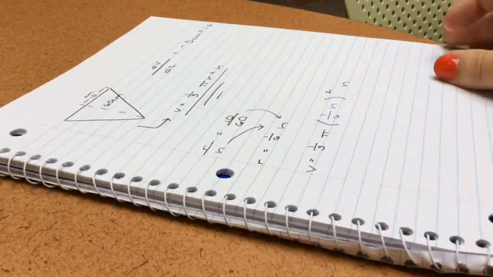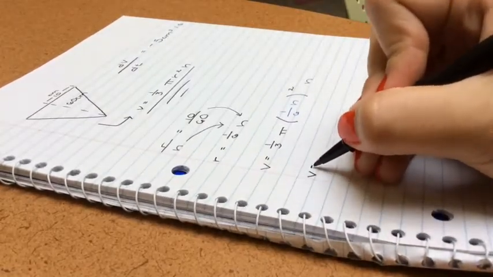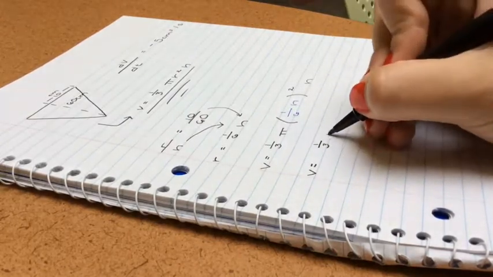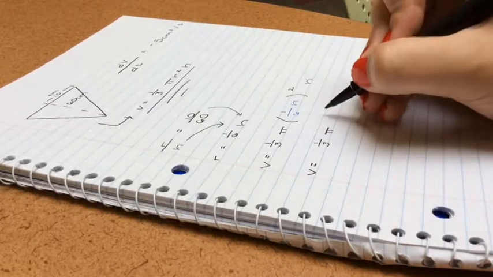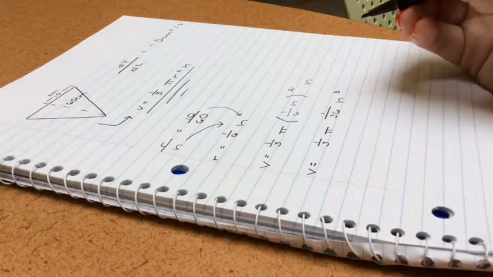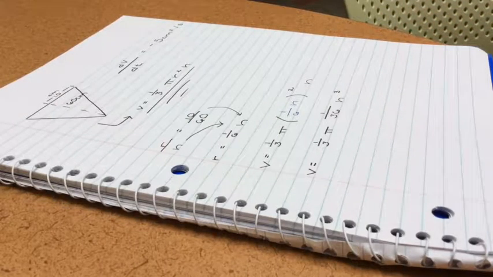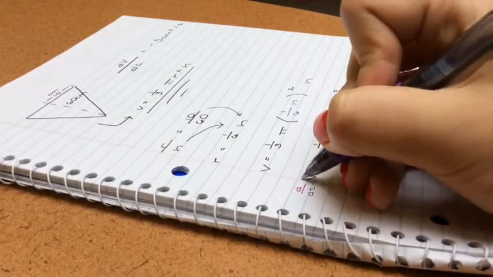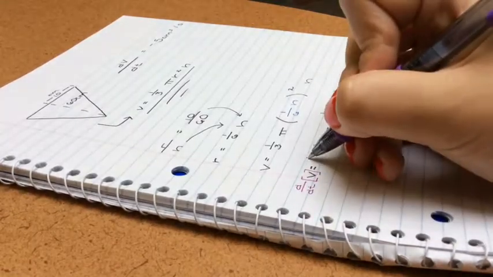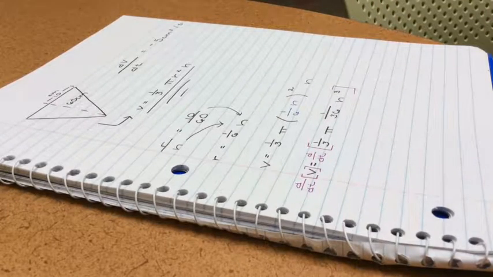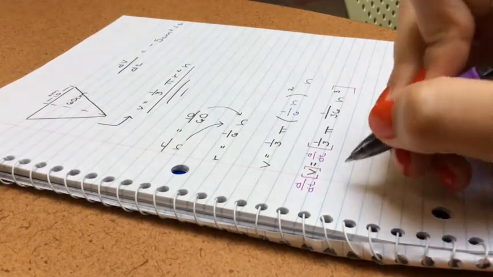This new equation can be simplified to V is equal to 1/3 pi times 1/36 times height cubed. Once this is done, we can take the derivative of both sides of the equation. So that's d/dt of volume, or V, and d/dt of 1/3 pi times 1/36 h cubed.